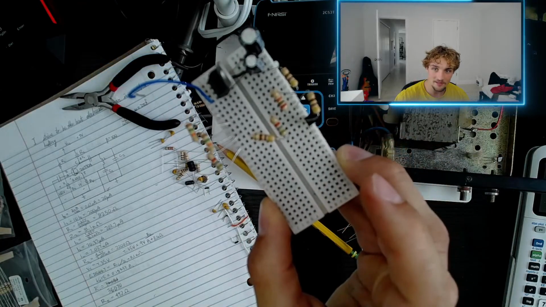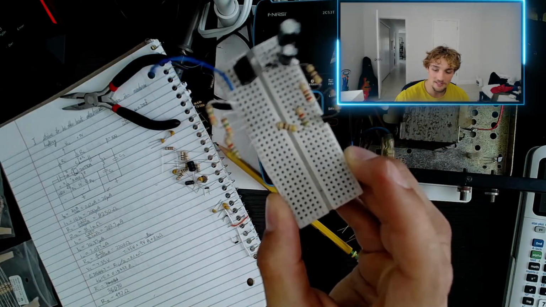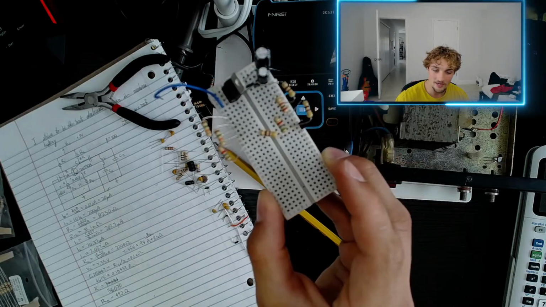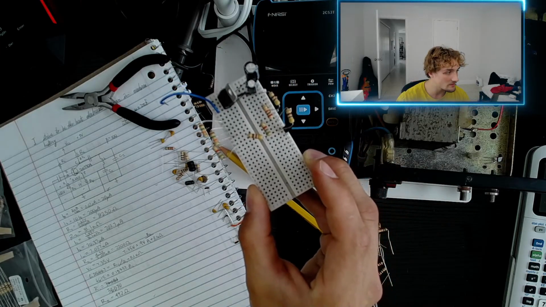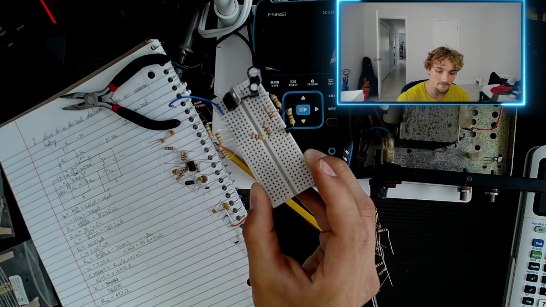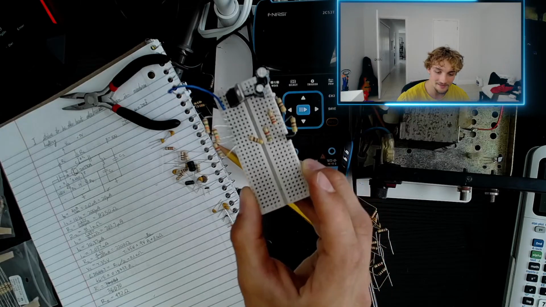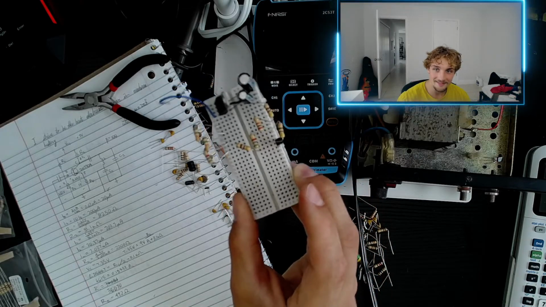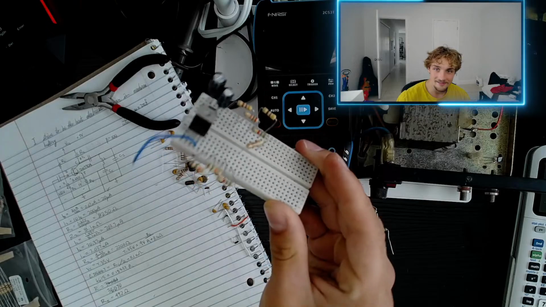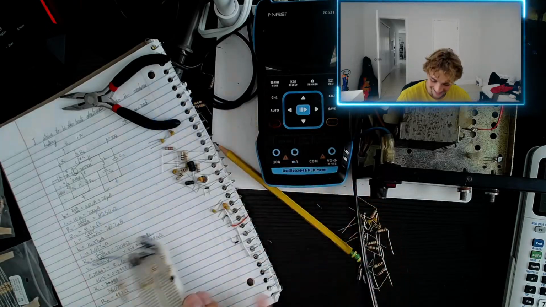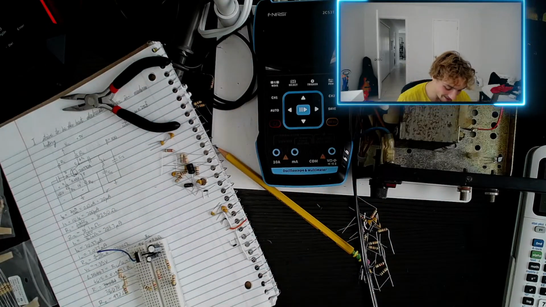Look at how confusing this is. Can you even tell what's going on here? Do you even know where the lines trace? Your circuit? Yeah. No. I just see a lot of resistors. That's not fun, but I guess it is what it is.